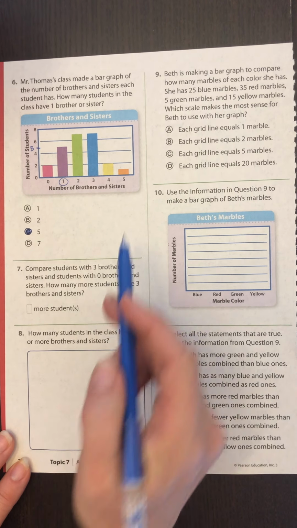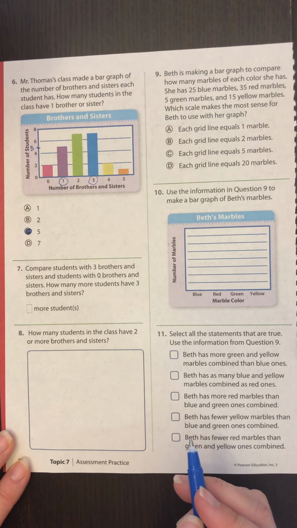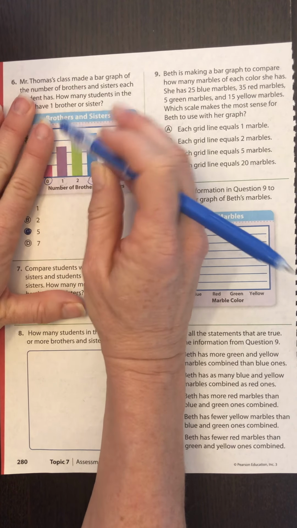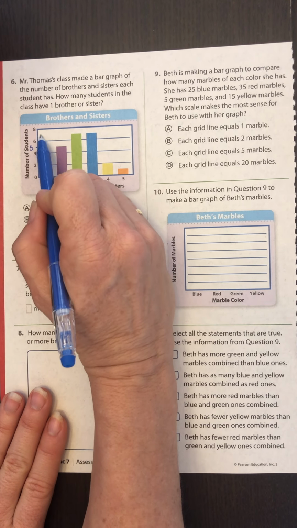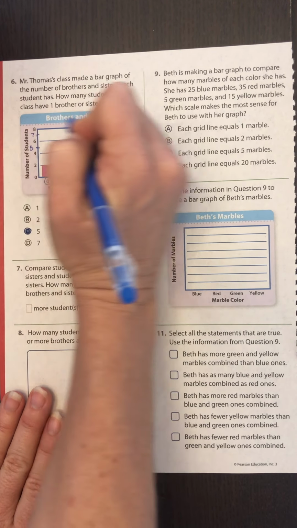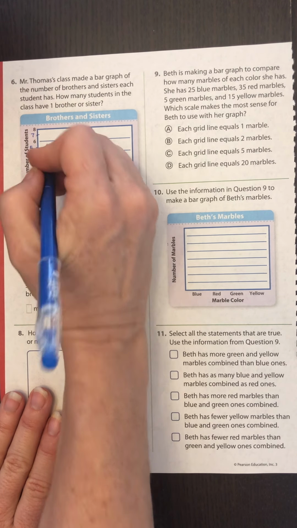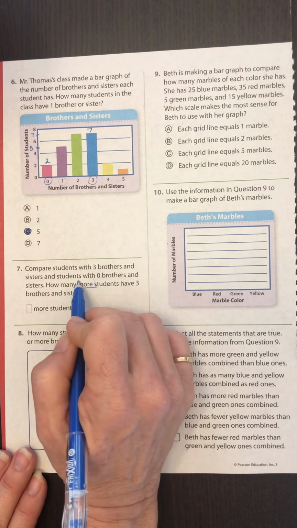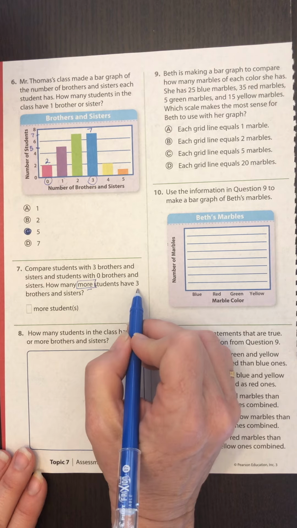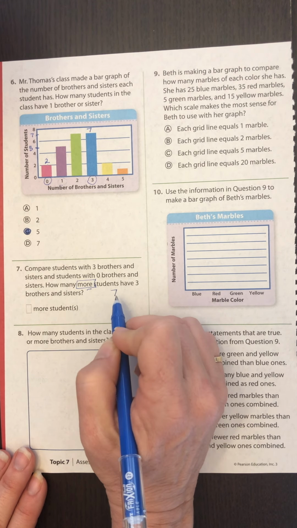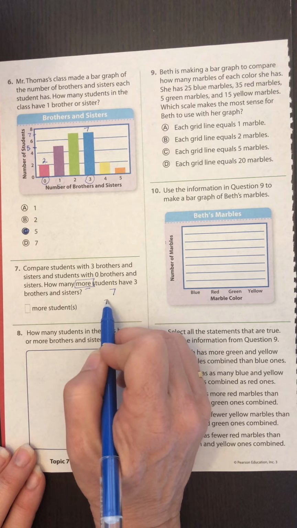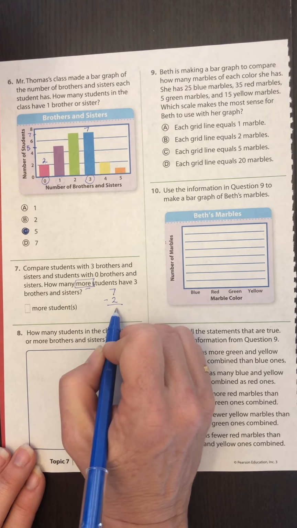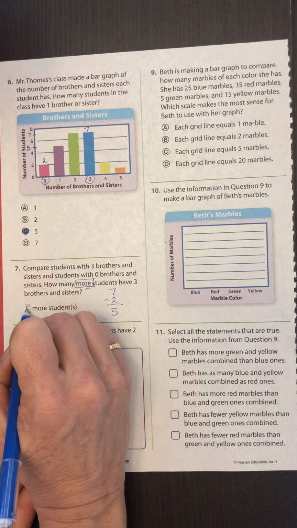Compare students with 3 brothers and sisters with 0 brothers and sisters. So we're going to be comparing 3 would be at 7, and 0 would be at 2. How many more, tells me to subtract, students have 3 brothers and sisters? So remember, we had 7 that have 3 brothers and sisters and only 2 with 0. So how many more tells us to subtract, and we get 5.